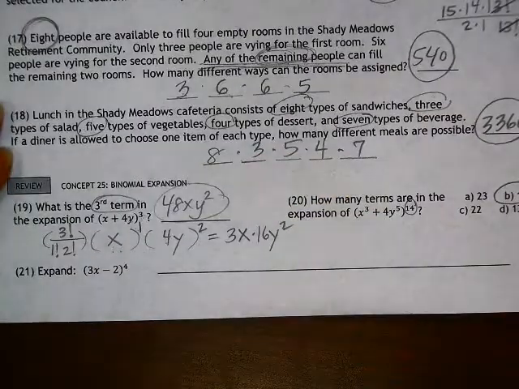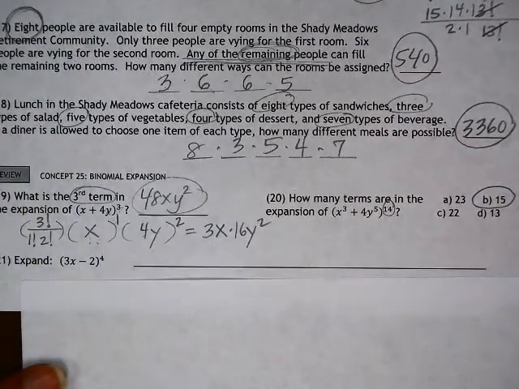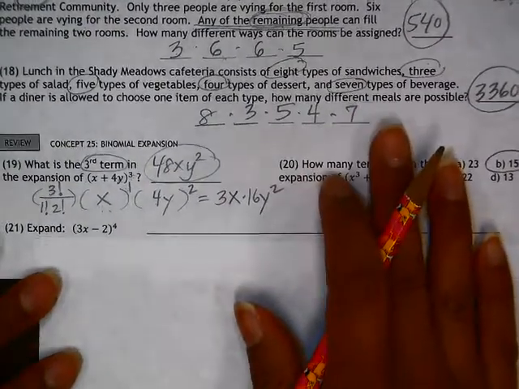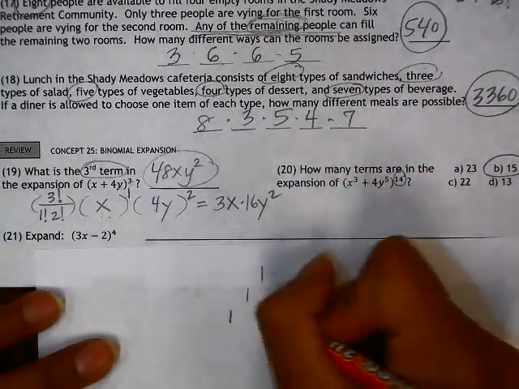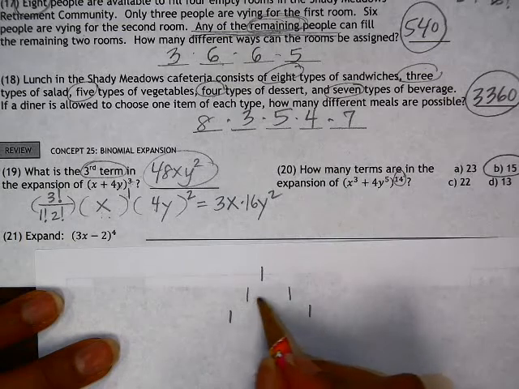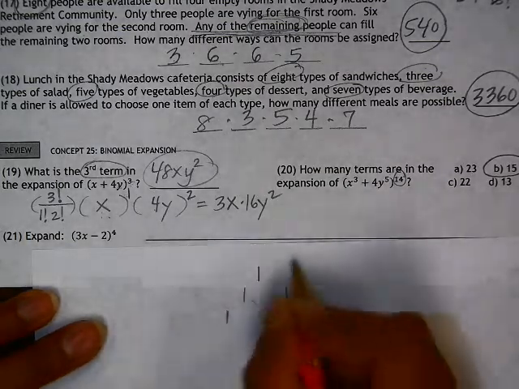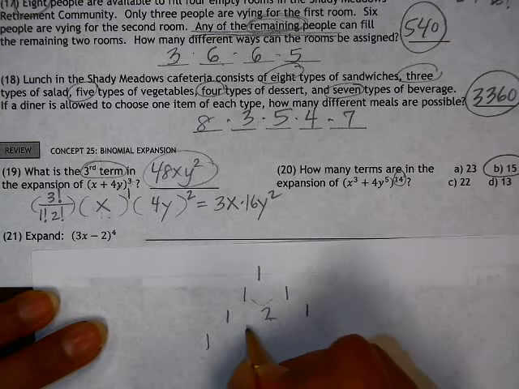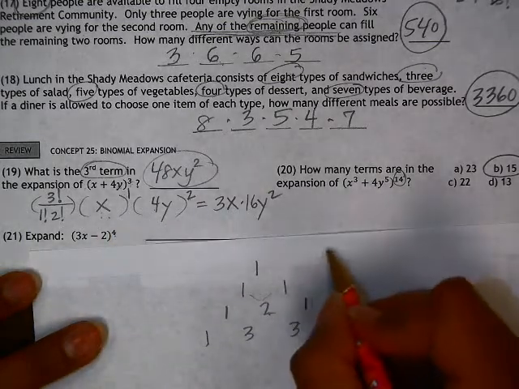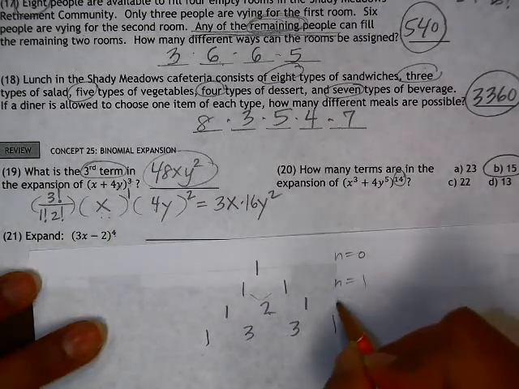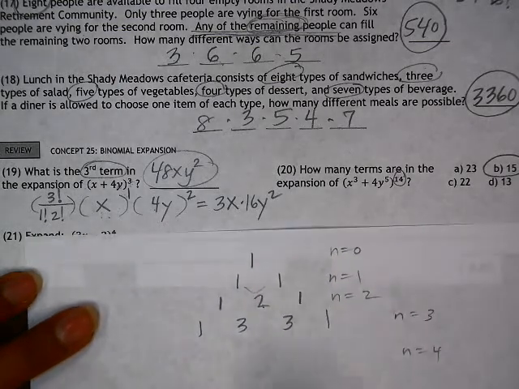And this last one, number 21, we're expanding this completely. And in order to do that, we need Pascal's triangle. So you should be able to recreate Pascal's triangle by adding the numbers above to give you this one. And all the sides of the triangle are 1s. We're looking for an exponent equal to 4. So this is n equals 0, this is n equals 1, n equals 2, n equals 3, and we need n equals 4. So let's just go up to 4.